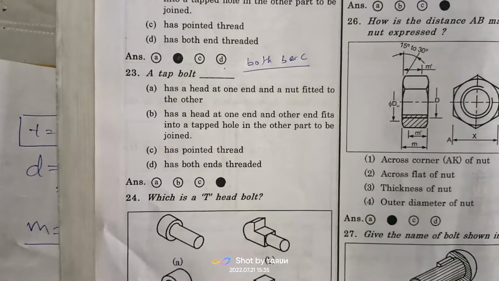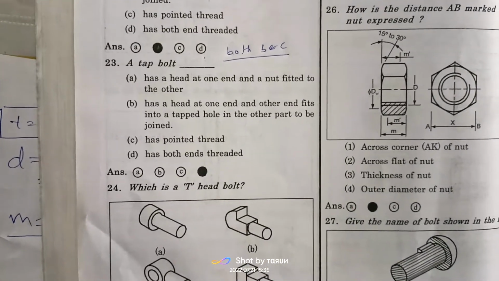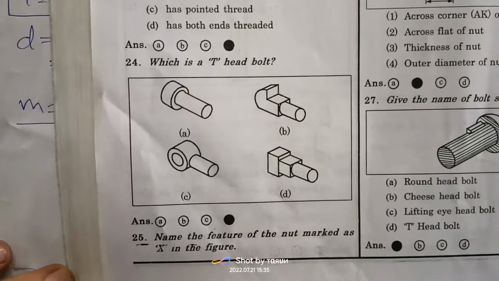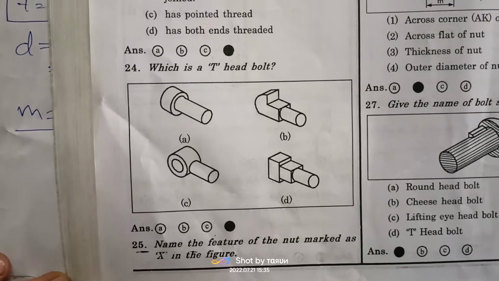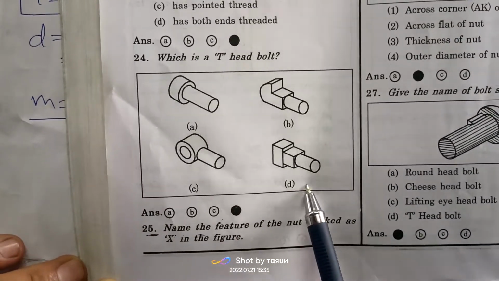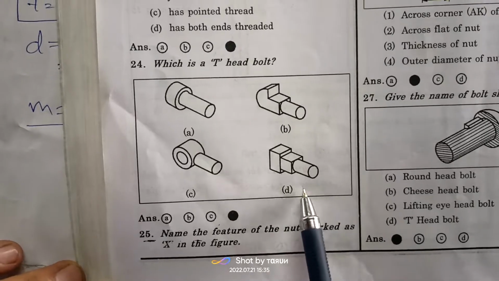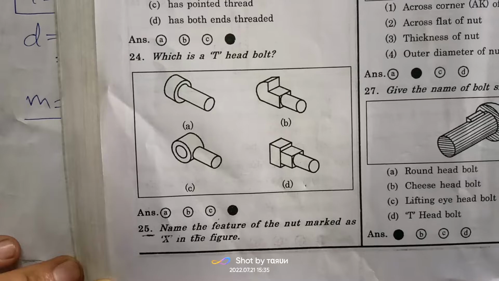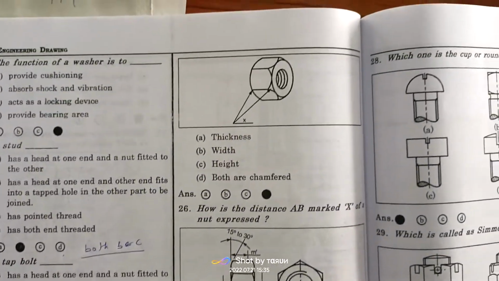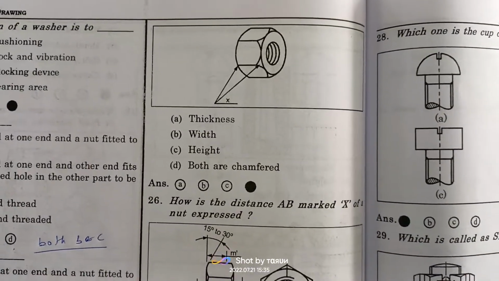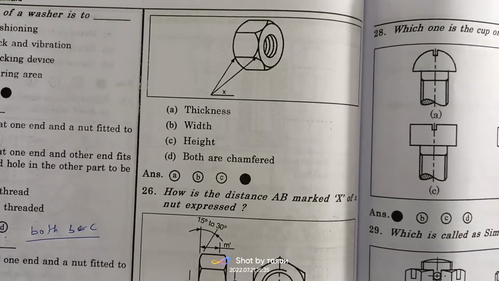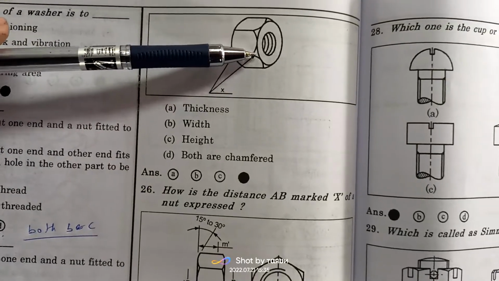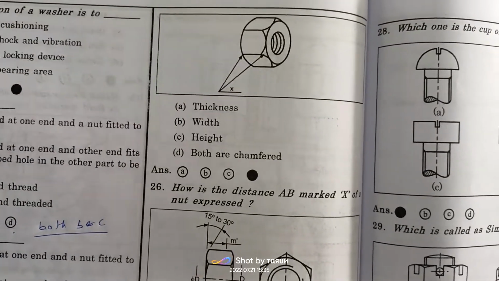Question number 24. What is the T-head bolt? Identify the T-head bolt. We have already discussed few minutes ago. This option D is T-head bolt. Name the feature of the nut marked X. What is X? X are both chamfered. This X shows the chamfer area.